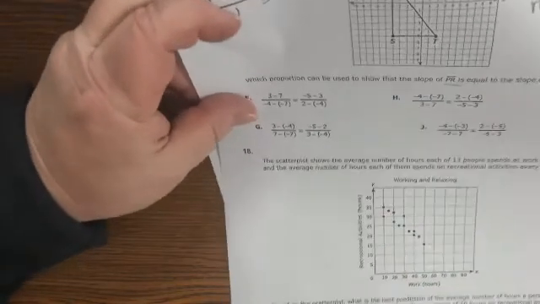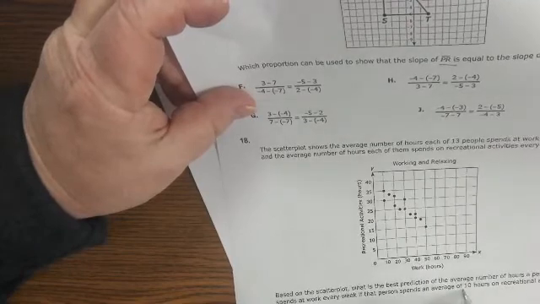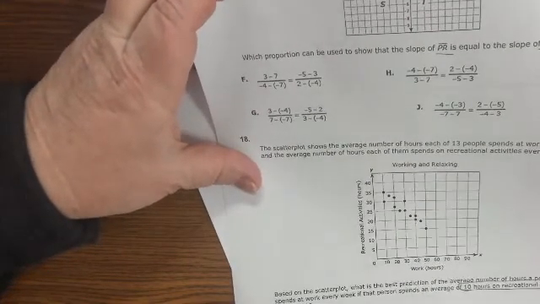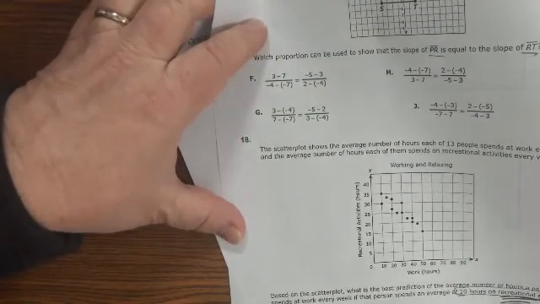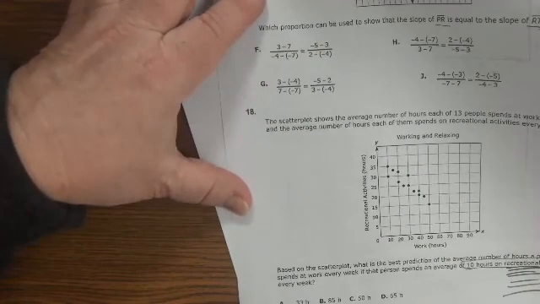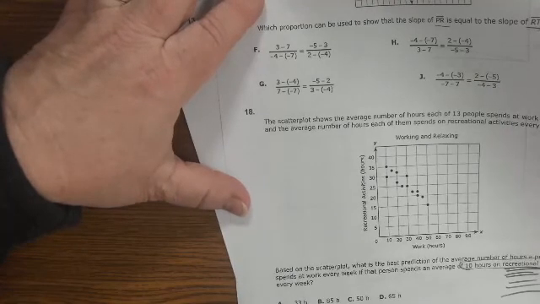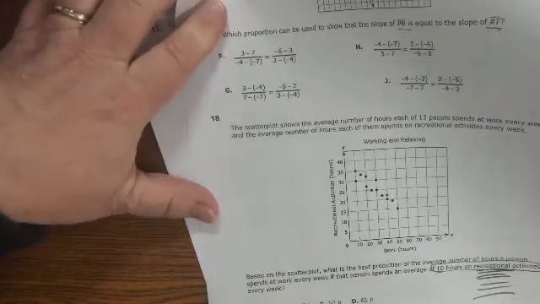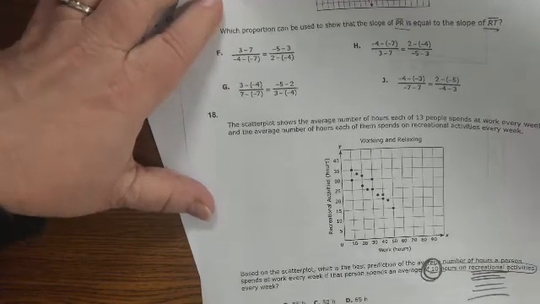Okay, and remember a scatter plot, it says the average of 10 hours of recreational activities. Make sure you're finding the recreational activity side of that and going to 10 and going across, because there are different words on your graph and you need to find the one that says recreational and then zero in on that 10. Okay, so I've given you some hints.